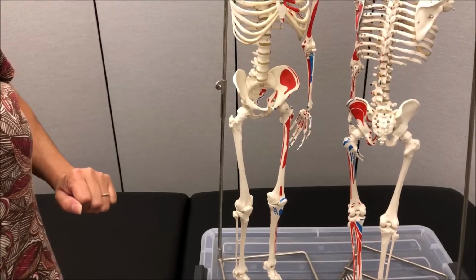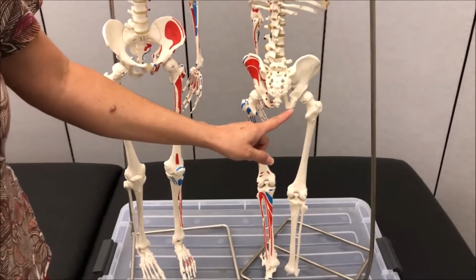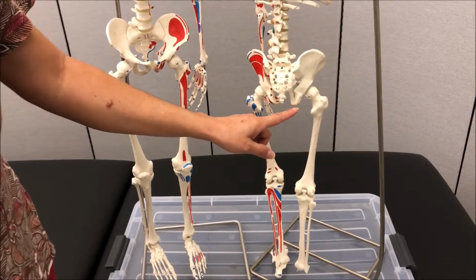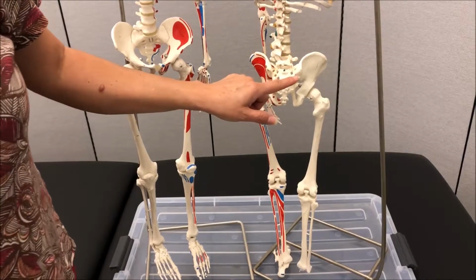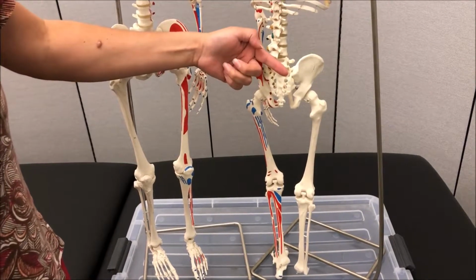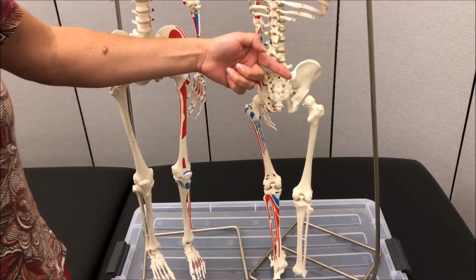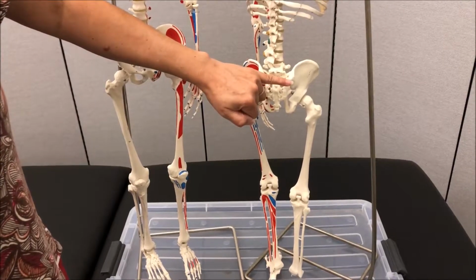In the posterior view, we have the ischial tuberosity, the SI joint, which is where the ilium and the sacrum meet, and then your posterior superior iliac spine, which you can palpate on the posterior side.